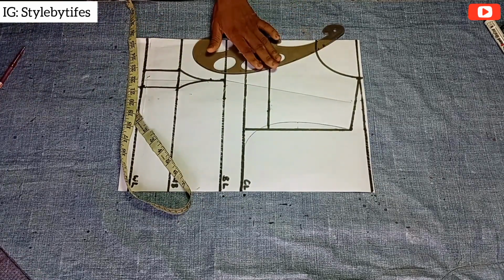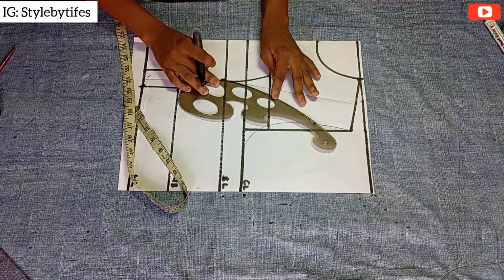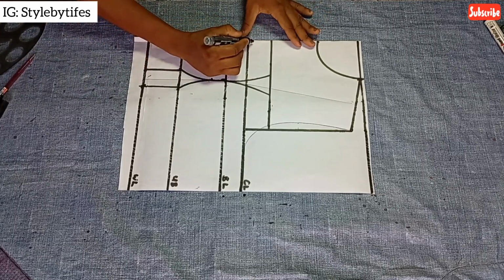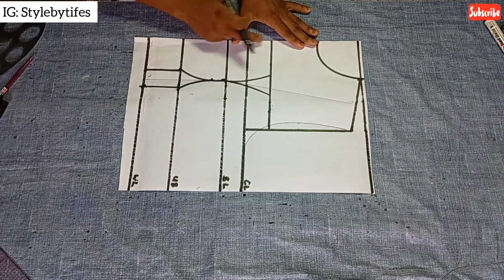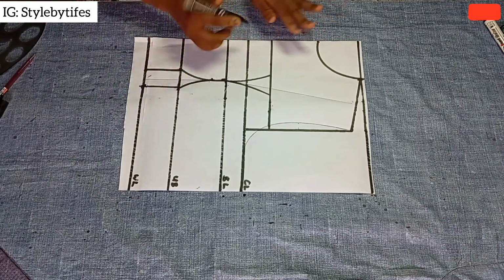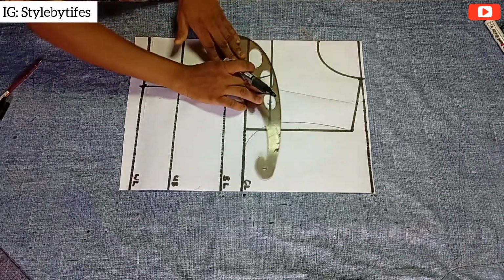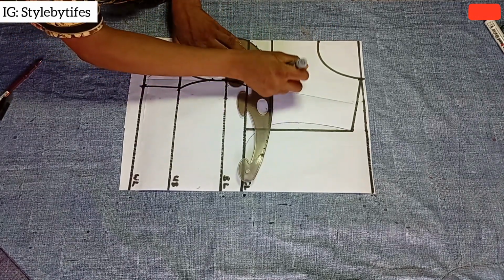After doing that, I'm just going to use my curve rule to connect it like this on both sides. So you can decide to maintain the chest line or go up by some inches on the chest line. But for me, I'm maintaining the chest line. So from that chest line, I'm going to just make a dot, like I'm going to form a sweetheart neckline towards the arc.